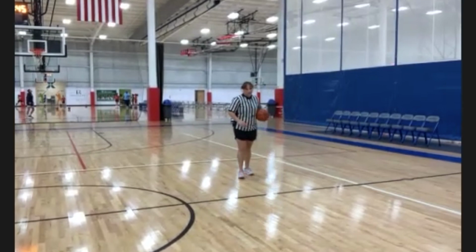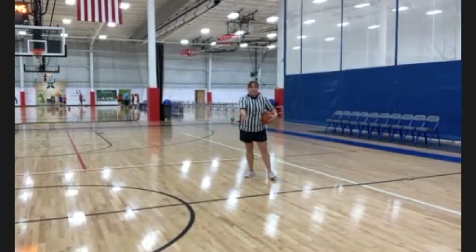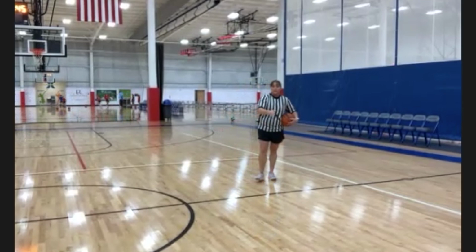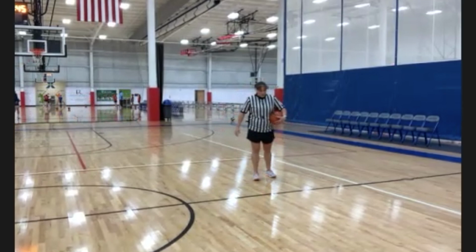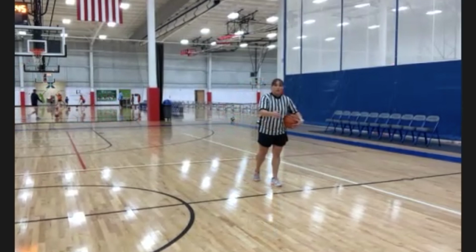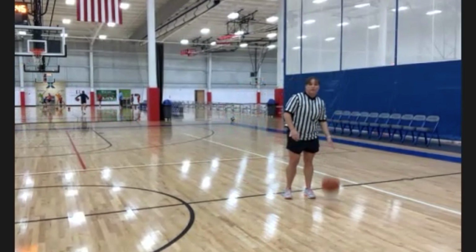So as I'm going forward, there's basically what we call 3 points that have to be across the half court line. And once those 3 points cross, you cannot go back. So once you get 2 feet and the ball, so right now if I'm dribbling, I get 1, 2, and the ball across half court.